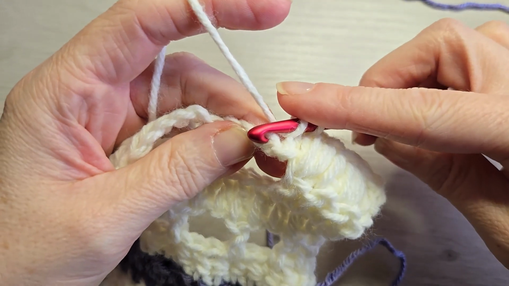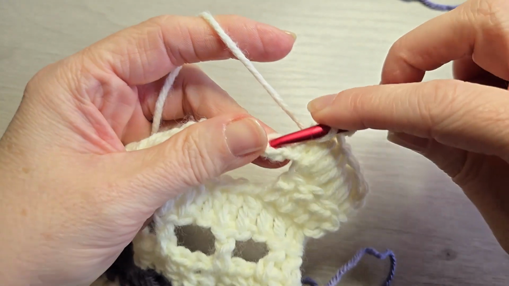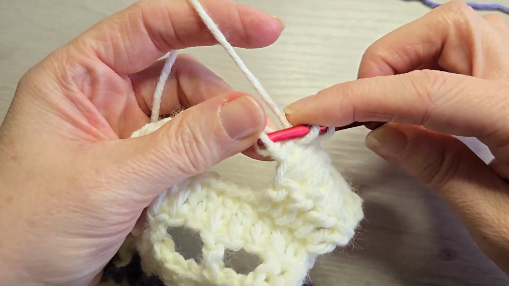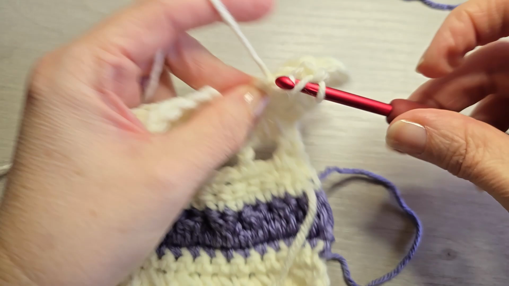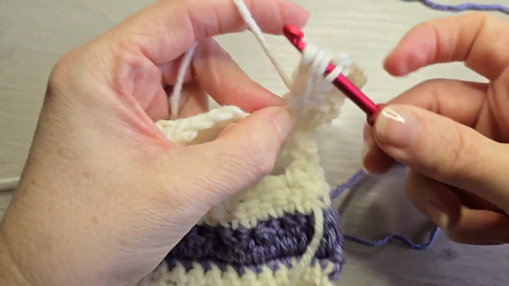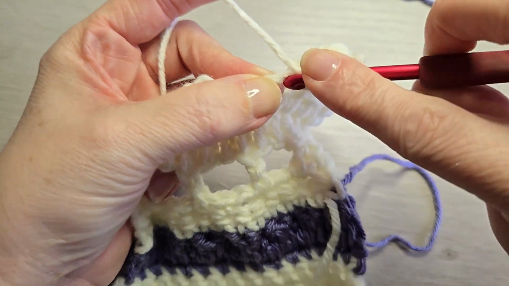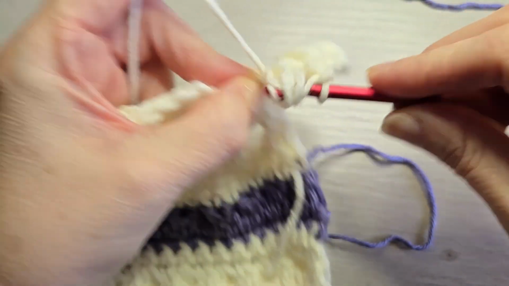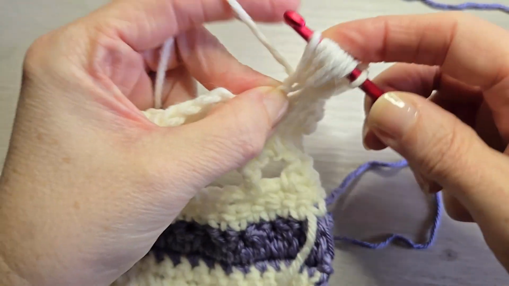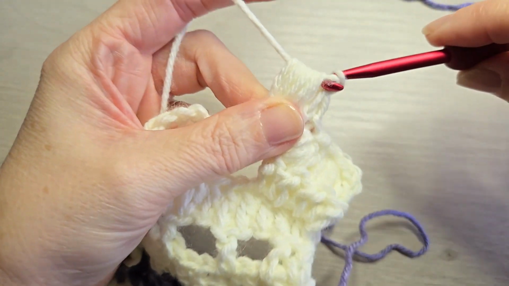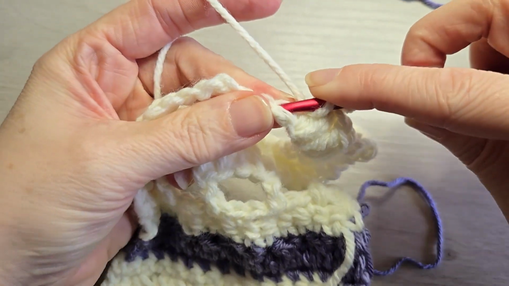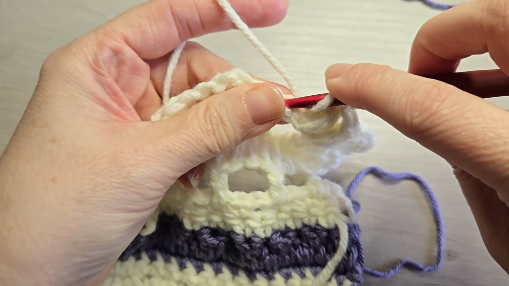All right, so now we're going to go into that chain and we're going to do our puff stitch into that chain. Right into that chain. So you're just going to keep going into that same chain, just like you would a normal stitch. It's a little bit trickier. And then we're going to do a double crochet in the next chain, and so on and so forth.